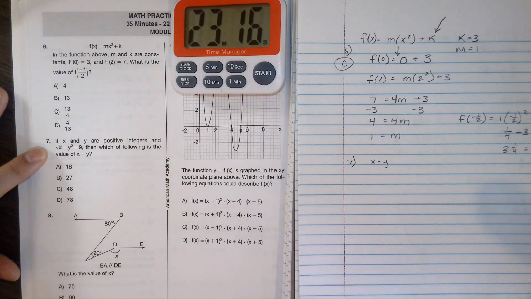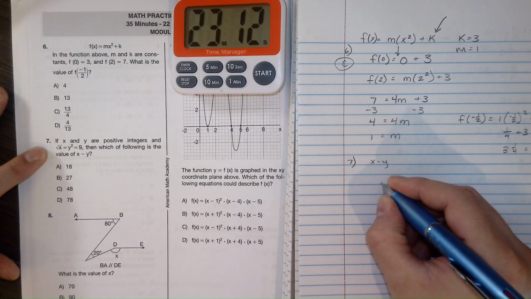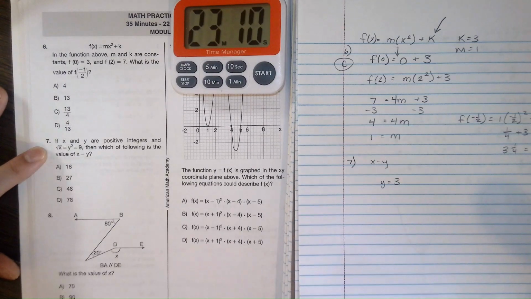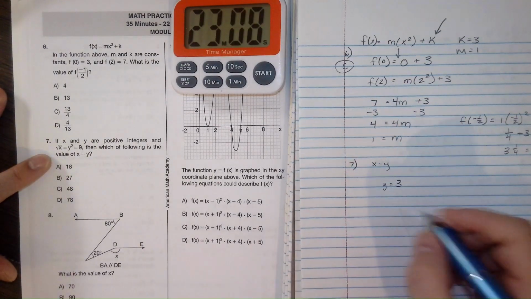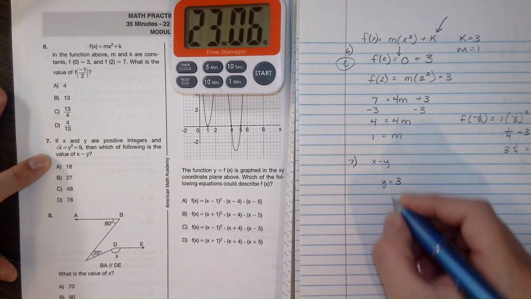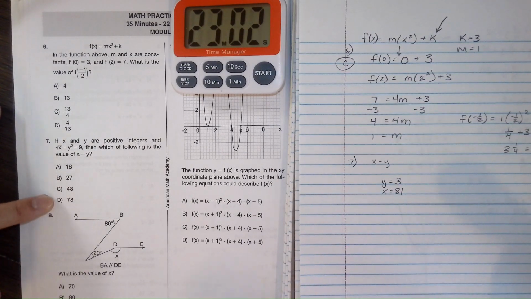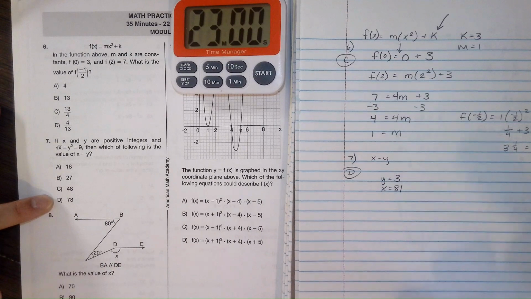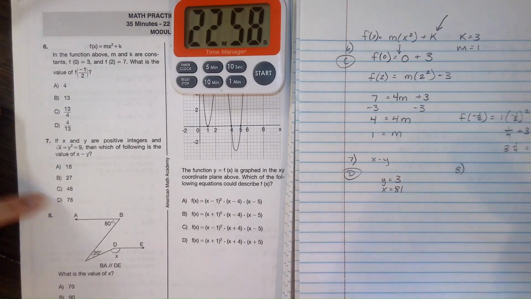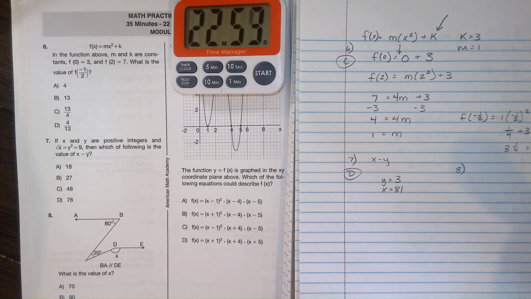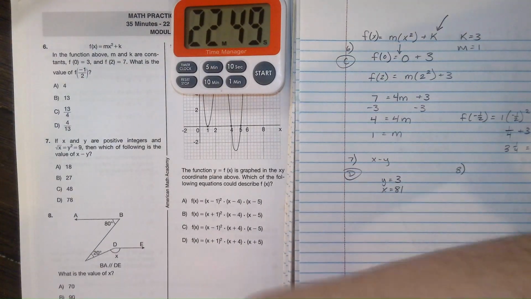I think I can do this just in my head because y squared has to be, y would have to be 3 to equal 9. And x would have to be 81, and x minus y is 78, so I'm going to go with D. And if the answer's there, don't double check it, just move on, especially if you're hurting for time.